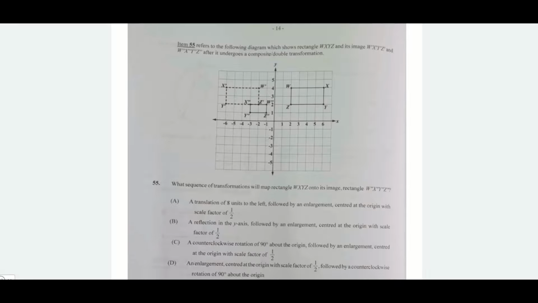And then you realize that after it was reflected, it got smaller. So dilate, which is a form of enlargement. So cut in half, or would this be half? Alright, so let's look at the answers that they have. A: a translation of 8 units to the left followed by an enlargement centered at the origin with a scale factor.